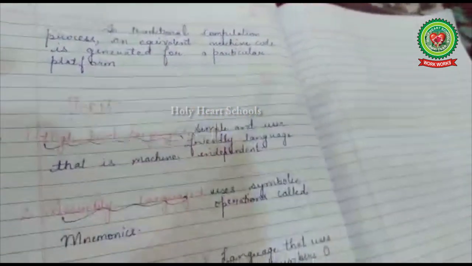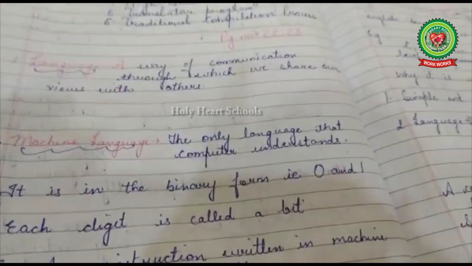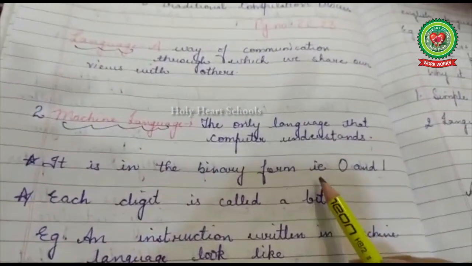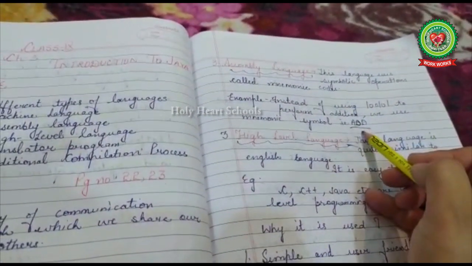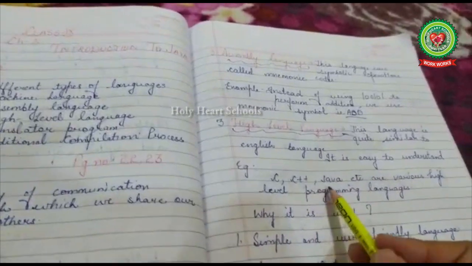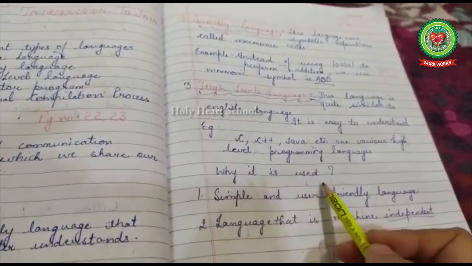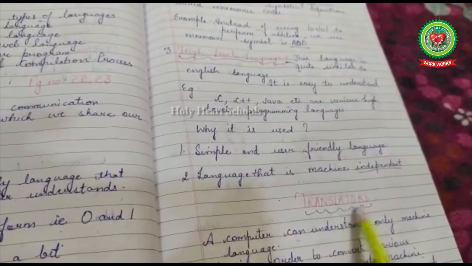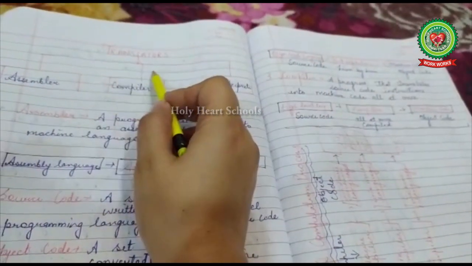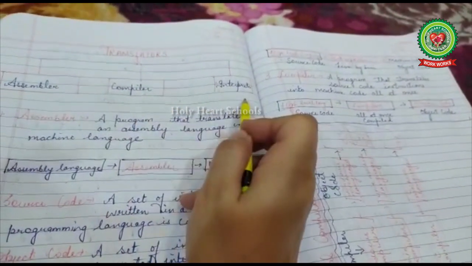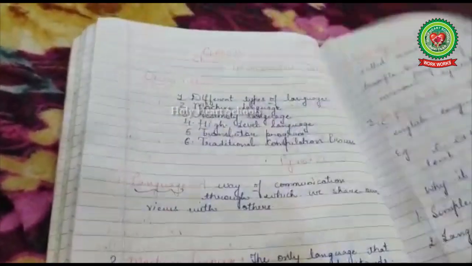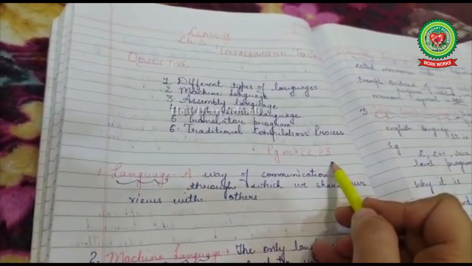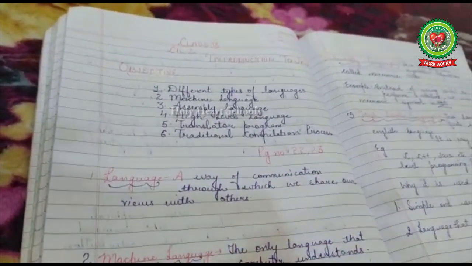So today we have discussed machine language, that is 0 and 1. Assembly language that uses mnemonic codes like add. High level language, C, C++, Java, and why it is used nowadays. Then translators, the different types of translators, assembler, compiler, interpreter, and the traditional compilation process. So I hope students you will revise pages 22 and 23, go through the terms and understand them carefully.